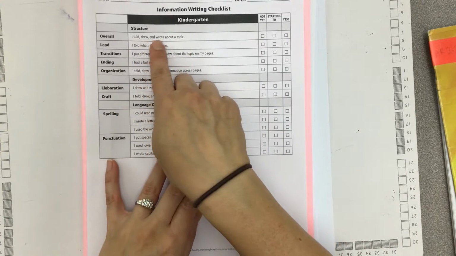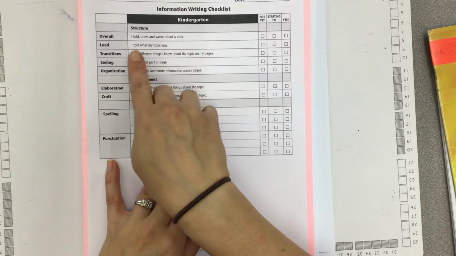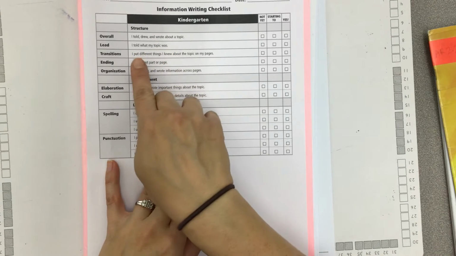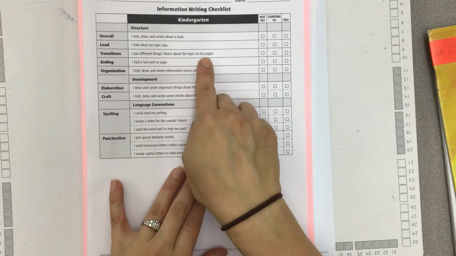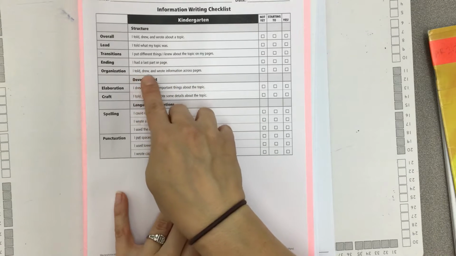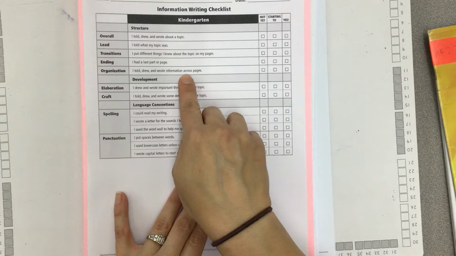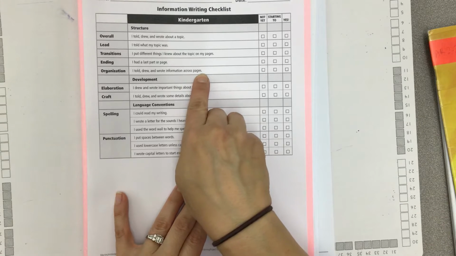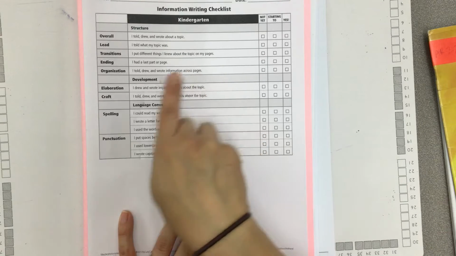You told and drew and wrote about a topic. You told what your topic was. You put different things you knew about the topic on your pages. You had a last part or page. You told or drew and wrote information across pages, so that means more than one. Good thing I put 3 pages in my book, huh?